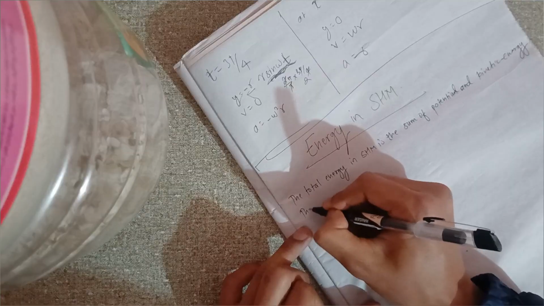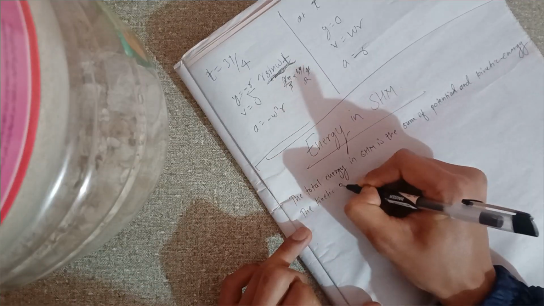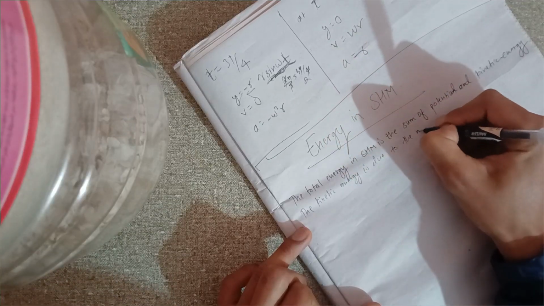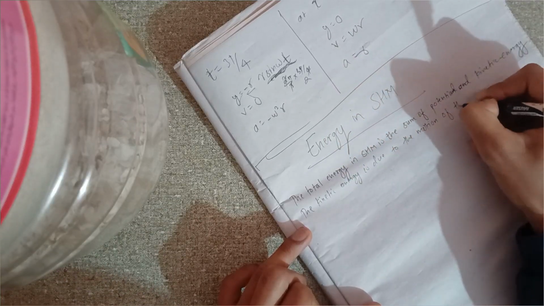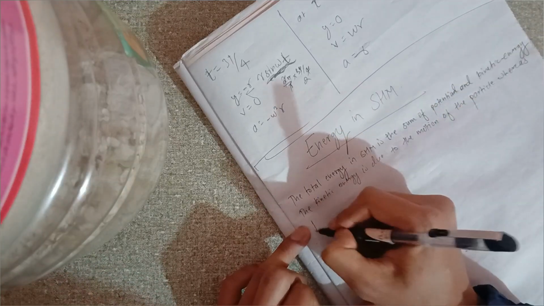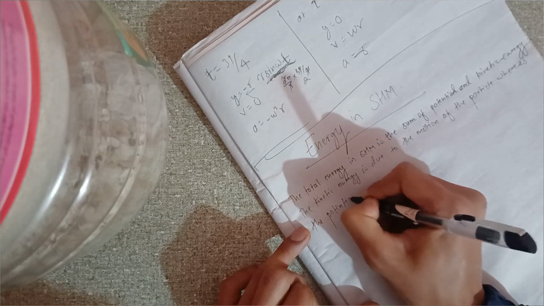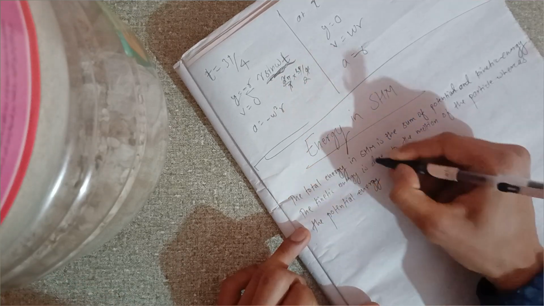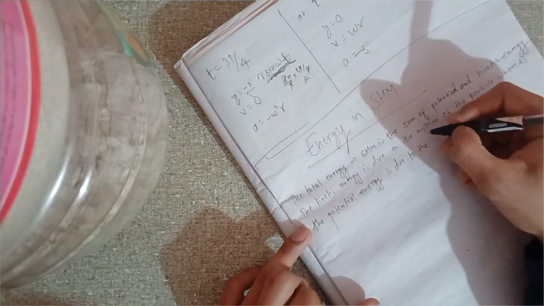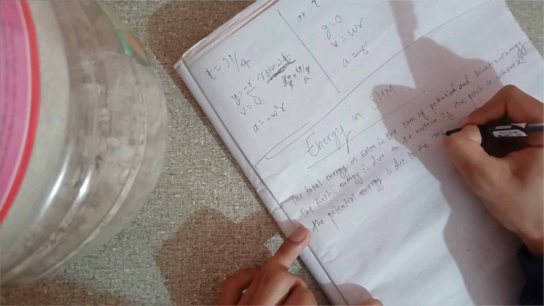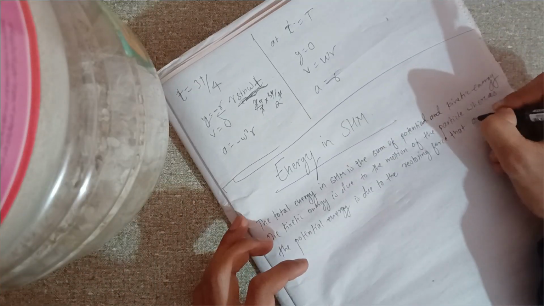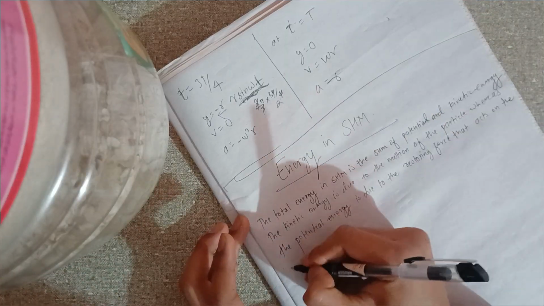The kinetic energy is due to the motion of the particle, whereas the potential energy is due to the restoring force that acts on the particle.